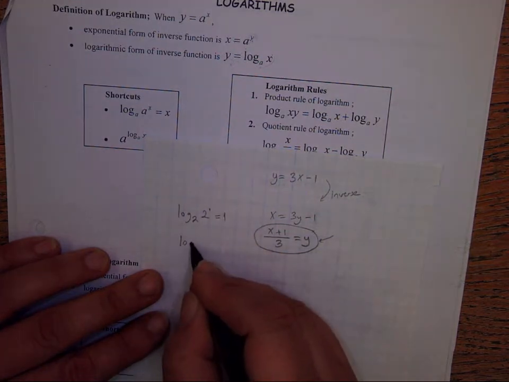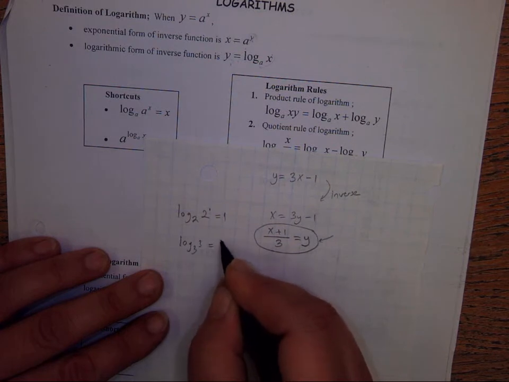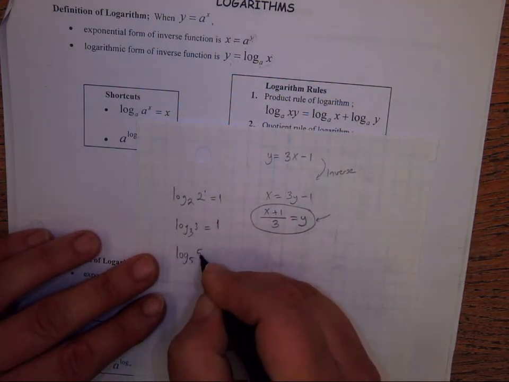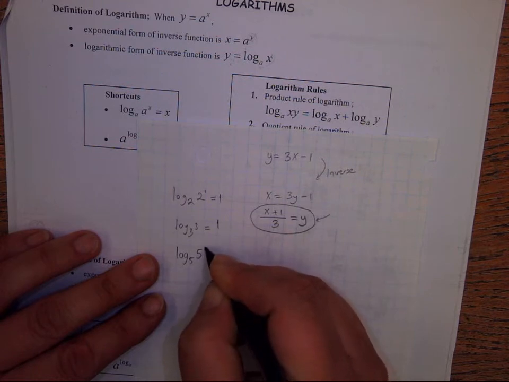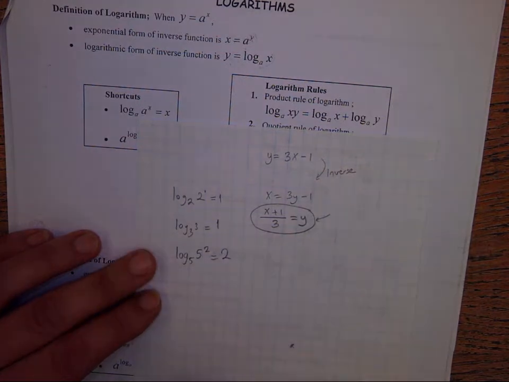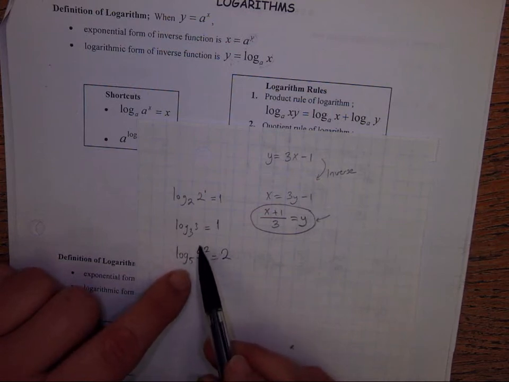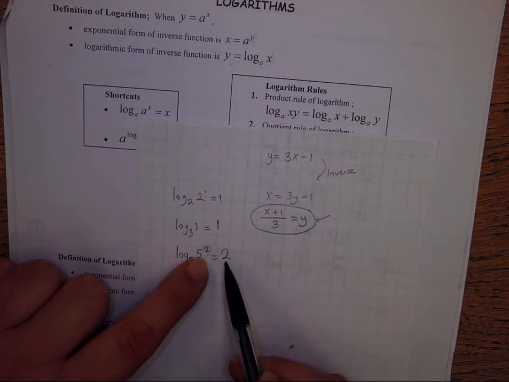Or if you have log base 3 of 3, that is equal to 1. If you have log base 5 of 5 square, then the answer is 2. As long as these two match, the base of the logarithm and the base of this exponent, the exponent becomes the value of that logarithm.